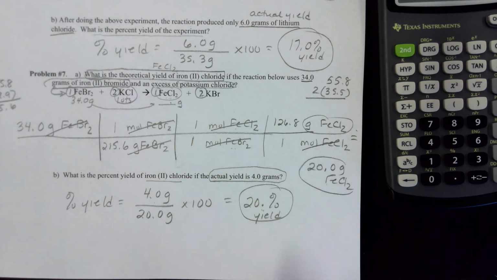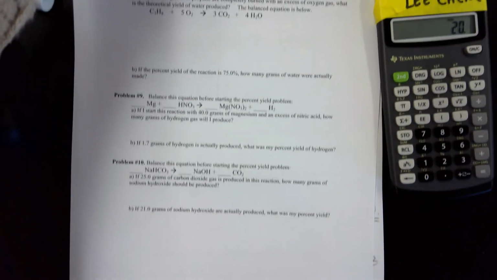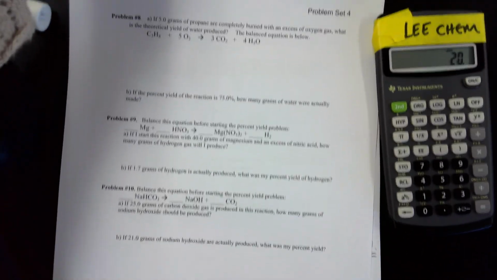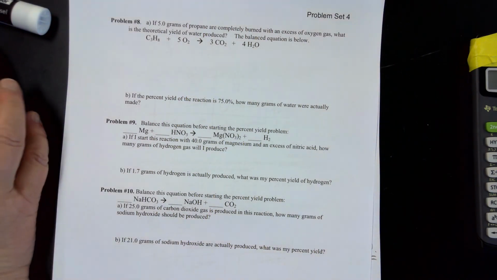All right, the back side of this is a problem set. There's a couple problems for you to try right there. And give those a shot. Check your work. See me with questions, and I'll see you back in the classroom.